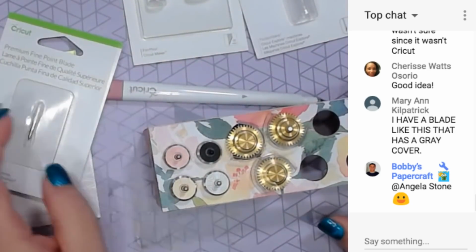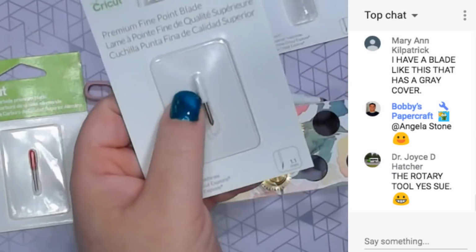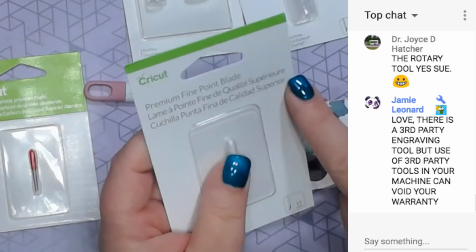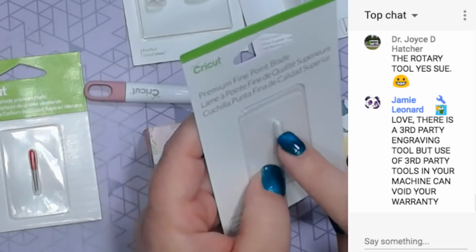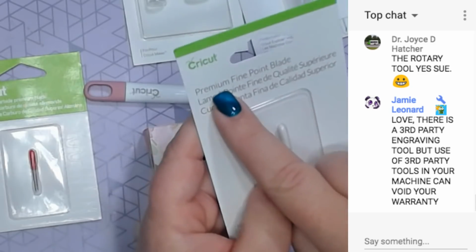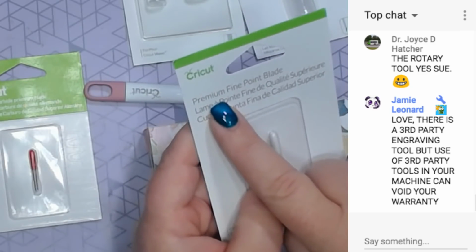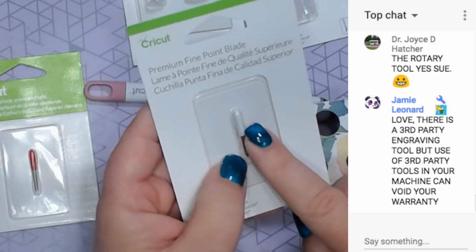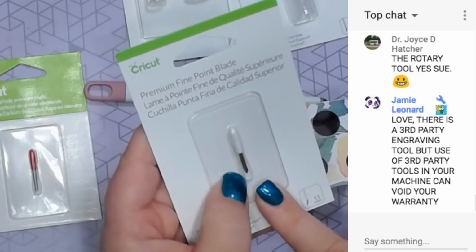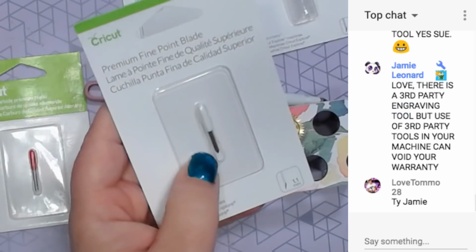So the ones with the gray cap, you cannot use on vinyl. They're made for the expression machines, even if they say the Explore machines. The gray caps are the fine point blade, not premium. If you cut vinyl, it will cut all the way through the vinyl. It is too long to use on the Explore machines or the Maker.